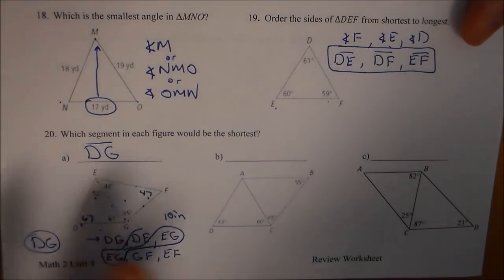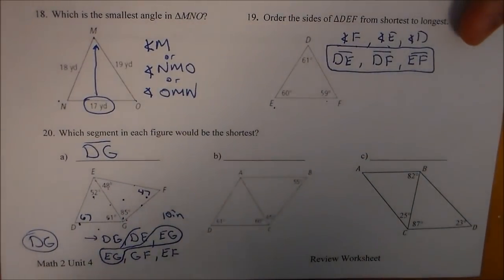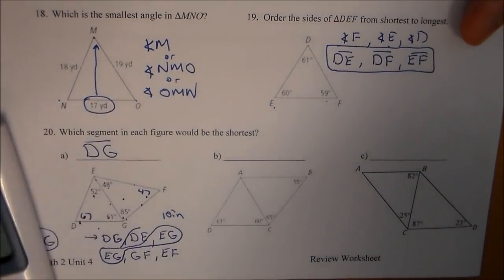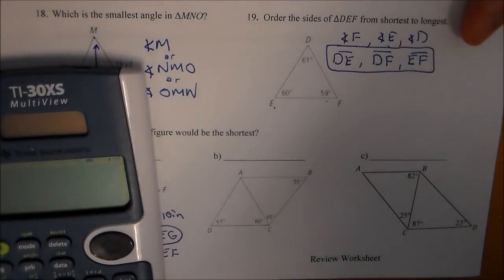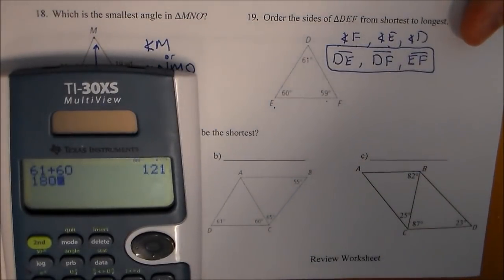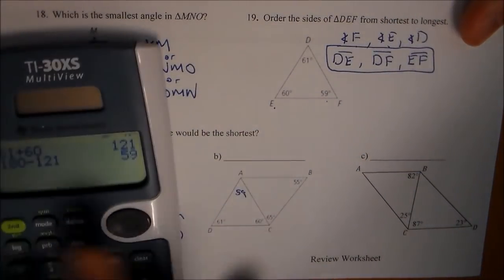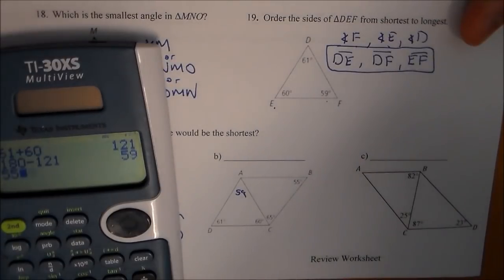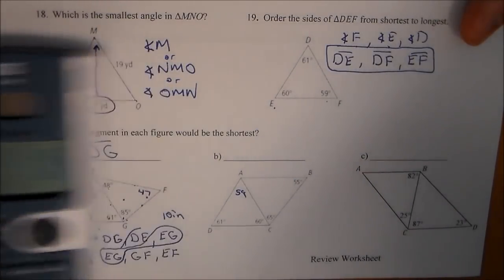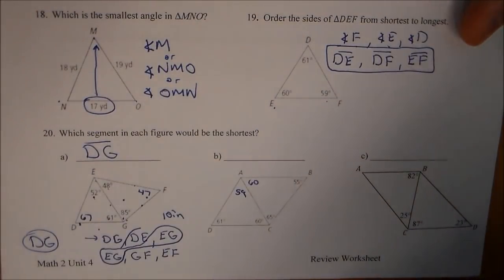So we're going to do that same idea again for this problem, and let's see where it's going. So first I have 61 and 60. That gives me 121. 180 minus 121 is 59 degrees. Then we have 65 and 55 is 120. That's going to give us 60 degrees.